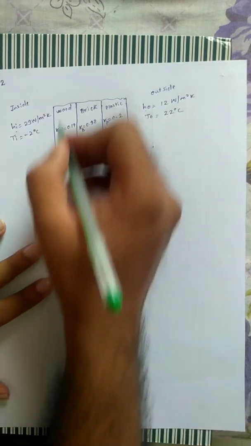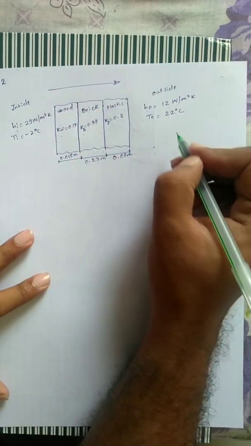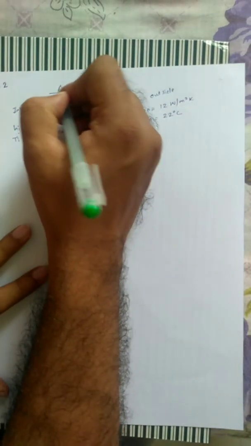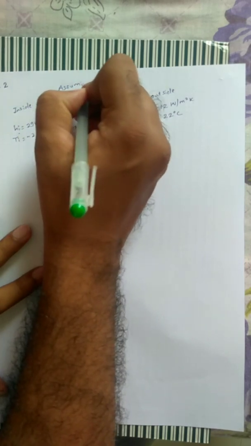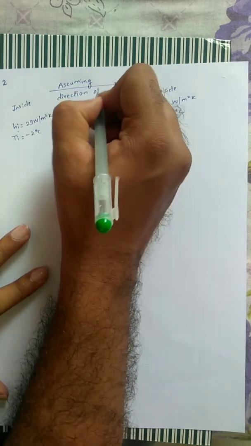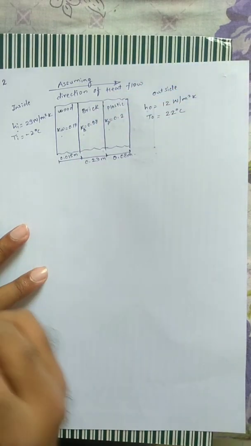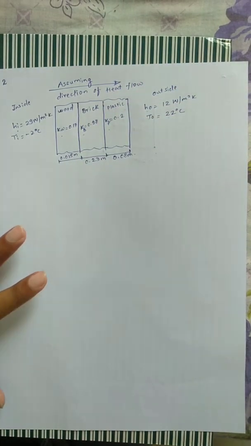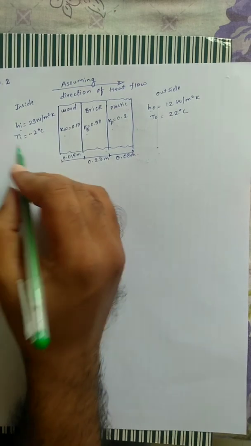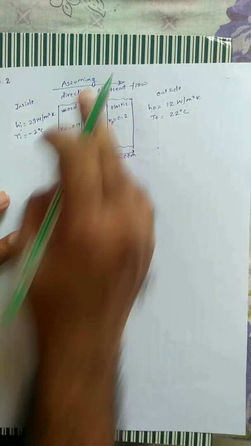Now let us assume the direction of heat flow to be this, from -2 degrees centigrade to 22 degrees centigrade. Now we know that it is not possible for heat to move from -2 degrees centigrade to 22 degrees centigrade, but still we are assuming the direction.